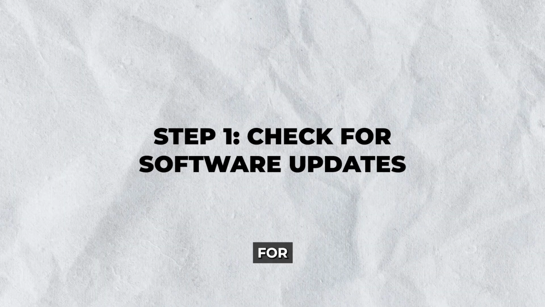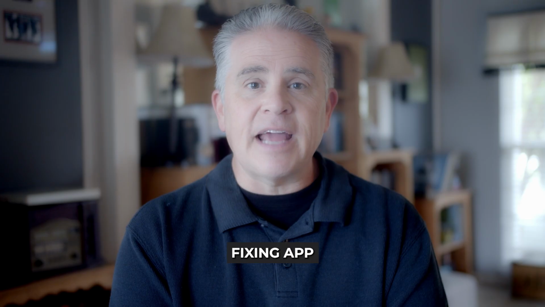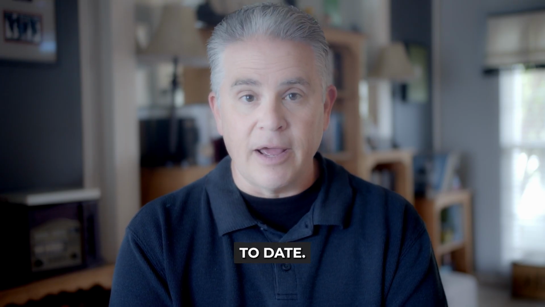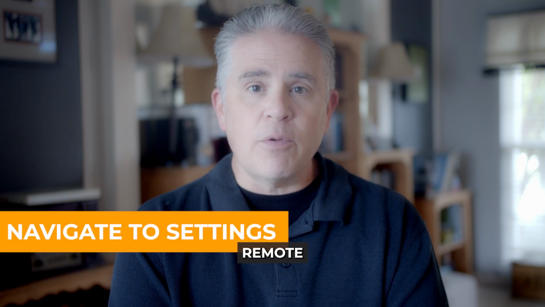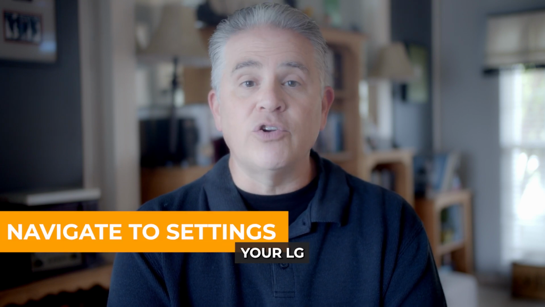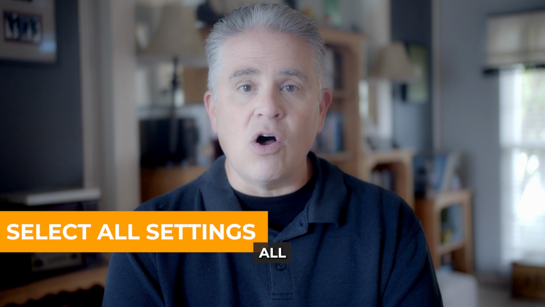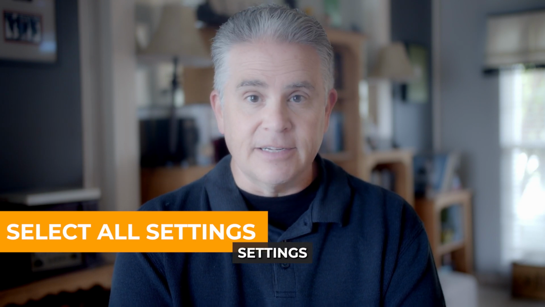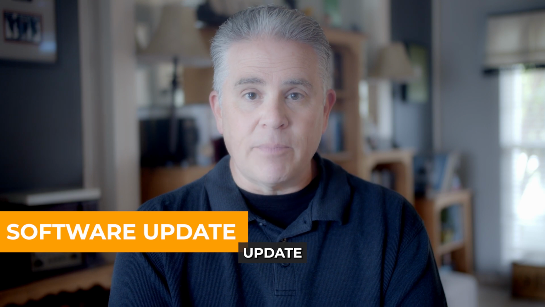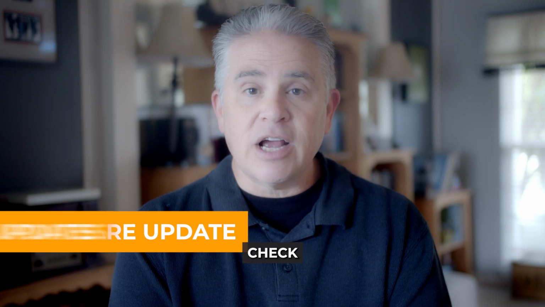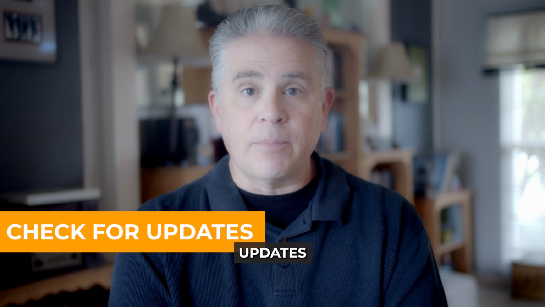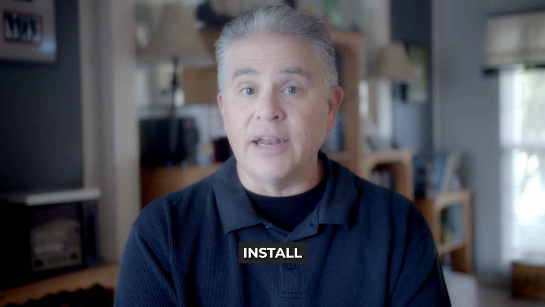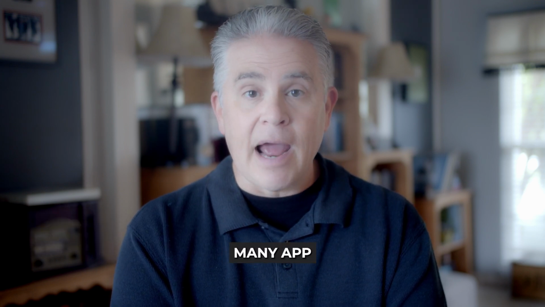Step 1. Check for software update. The first step in fixing app issues on your LG Smart TV is to ensure your system is up to date. Navigate to Settings. Use your remote to access the Settings menu on your LG Smart TV. Select All Settings. Scroll down and choose All Settings or Advanced Settings. Software Update. Find the Software Update option under the General tab. Check for updates. Click on Check for Updates to see if a newer version is available. If there's an update, download and install it. This could resolve many app-related issues.